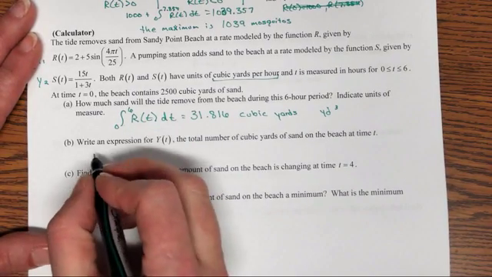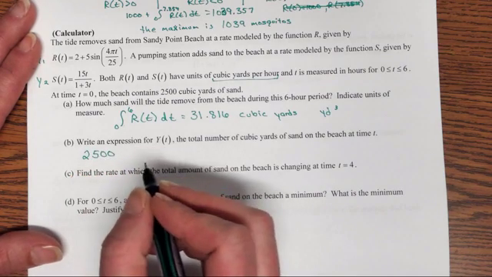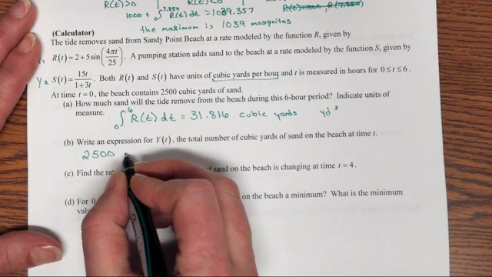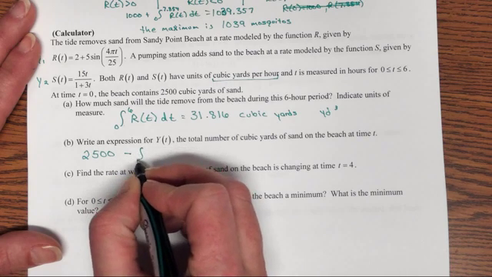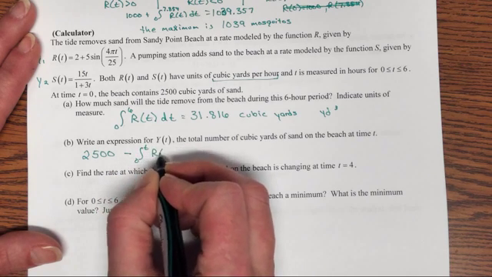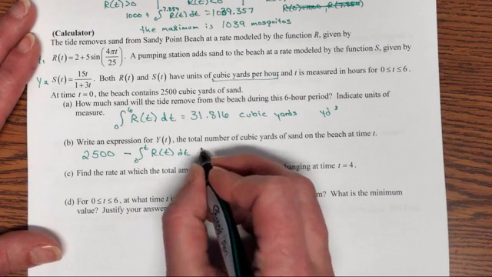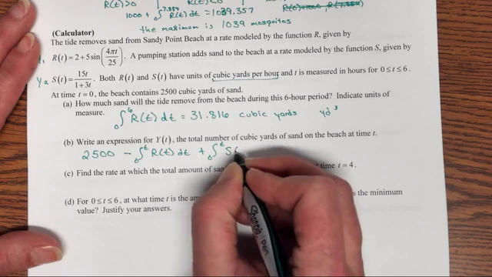So we're starting with 2,500. And this is how I would do it. I'm removing the integral of r of t dt, and I'm adding the sand that's being added.